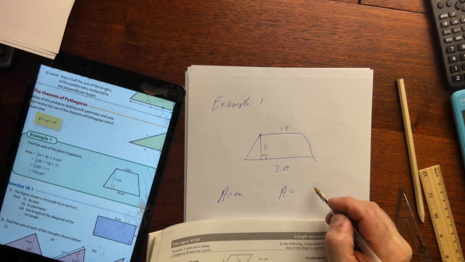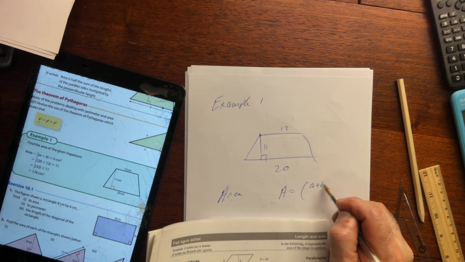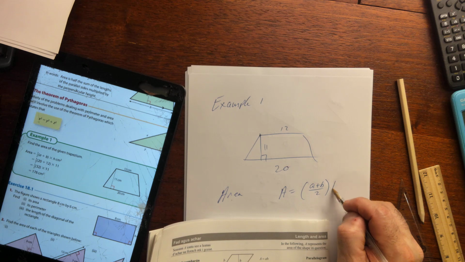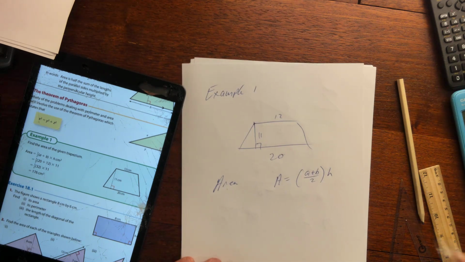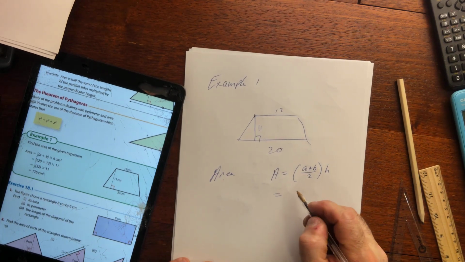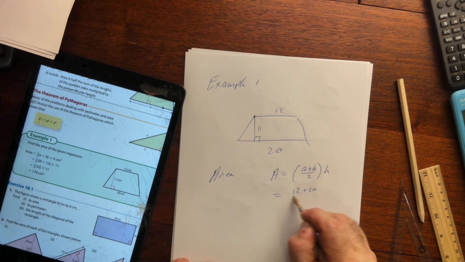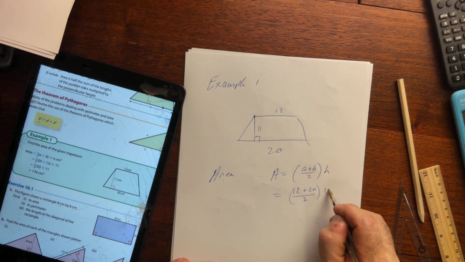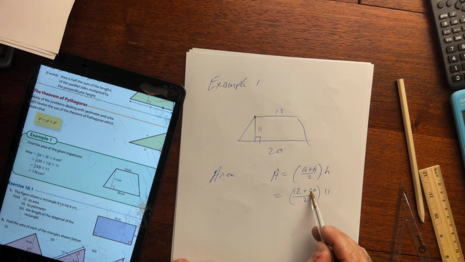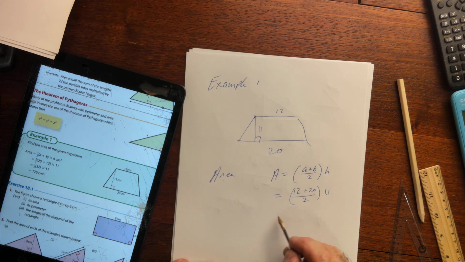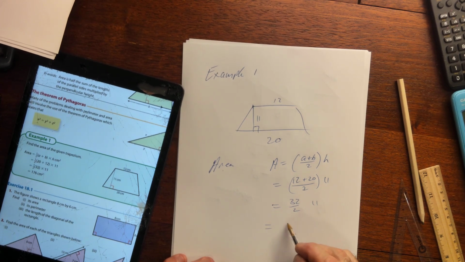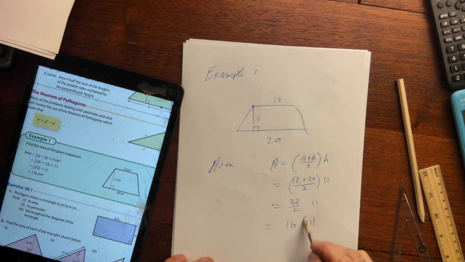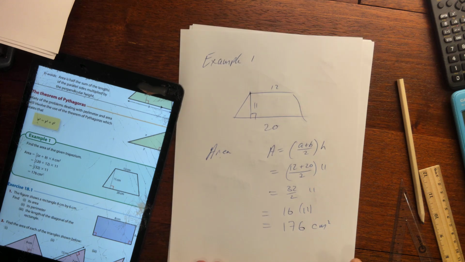So we'll write down the formula: A plus B over 2 times the height, and now we're going to sub in all the values, which is 12 plus 20 over 2 times 11. Okay, and that is 32 over 2 times 11, which is equal to 16 times 11. Quick little trick here: 1, 6, 1 and 6 is 7. So that's the area squared.